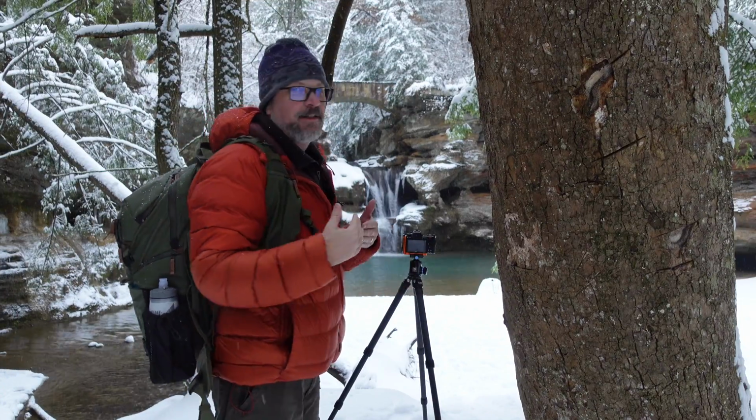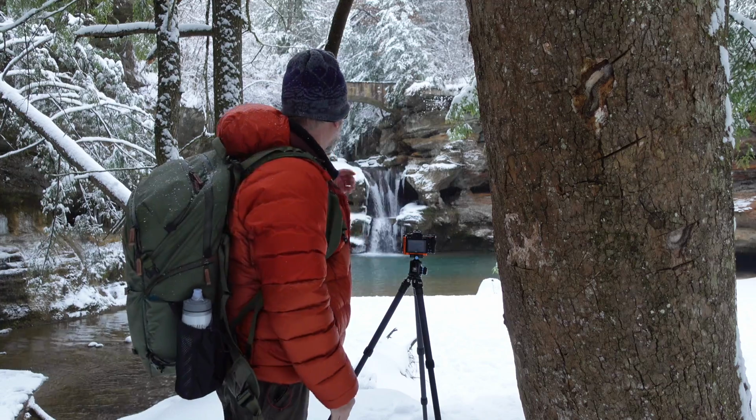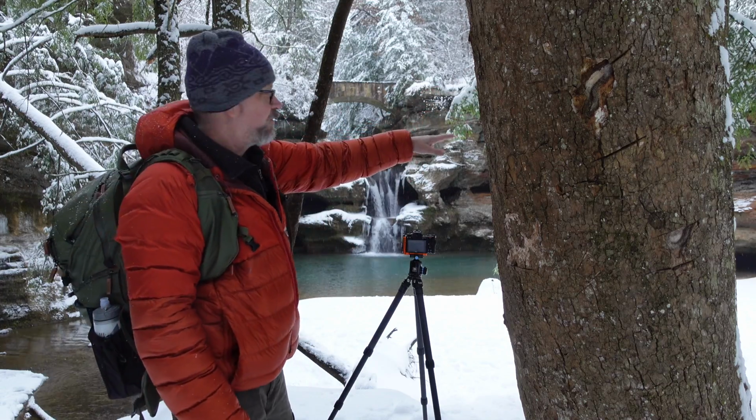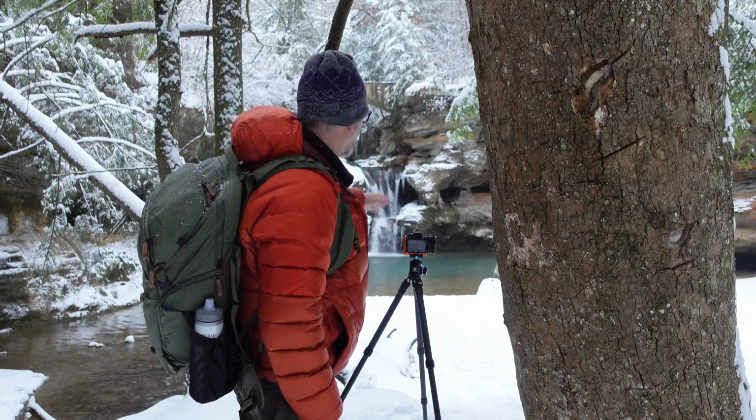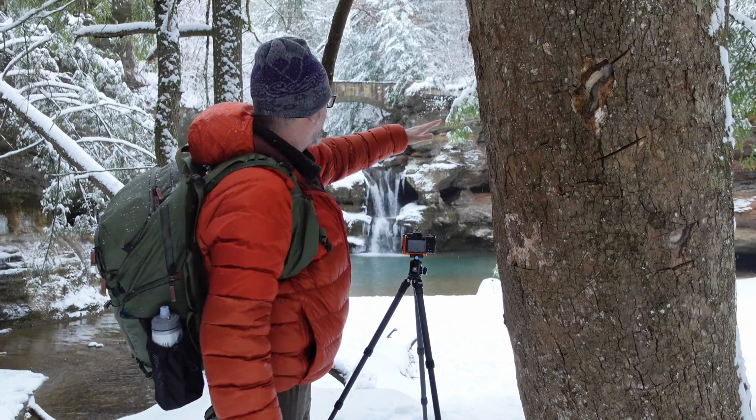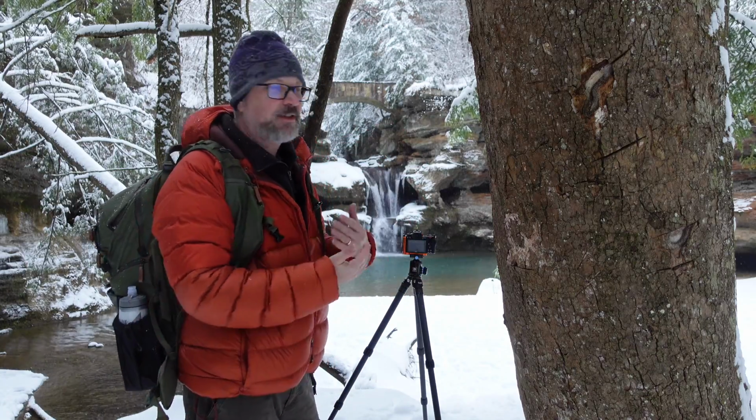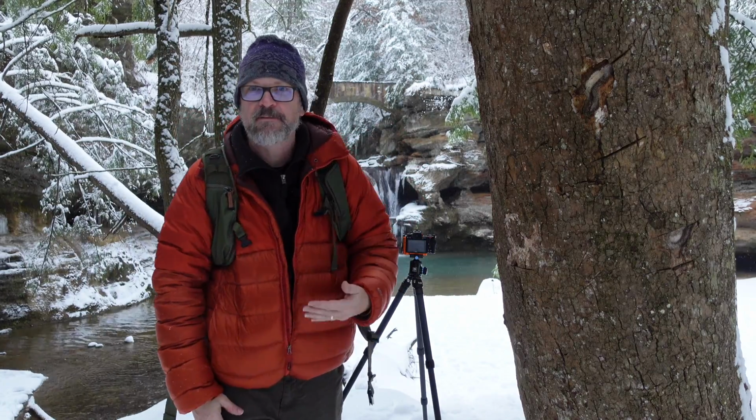So now we're sort of bouncing over here at the other side of Upper Falls. I was over there at the ledge that's over there. Now I'm over here, and the reason why is because we've got snow-covered trees here. So I'm just gonna see if I can incorporate those into the frame real quick before we head on.